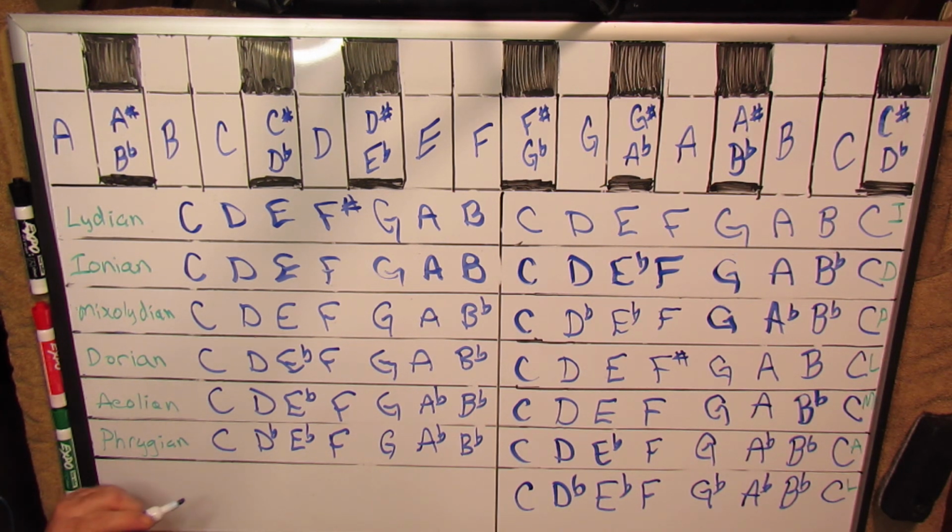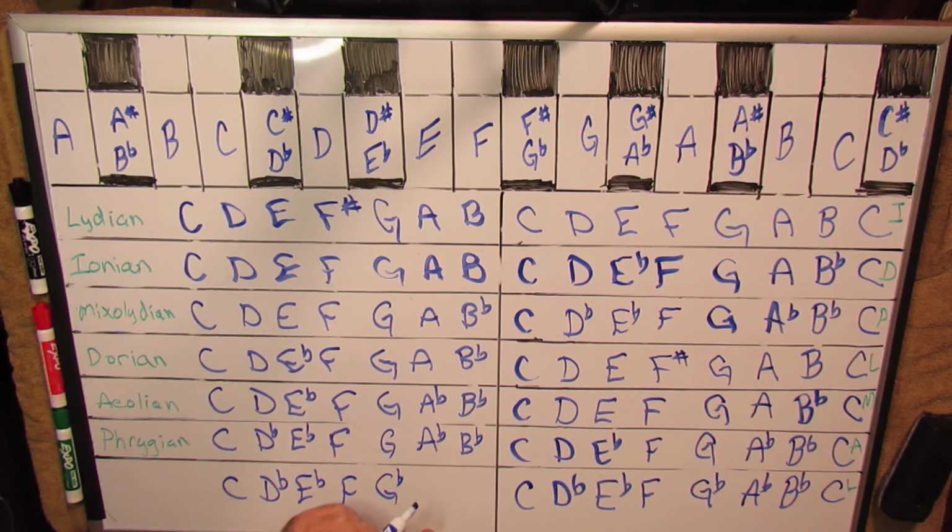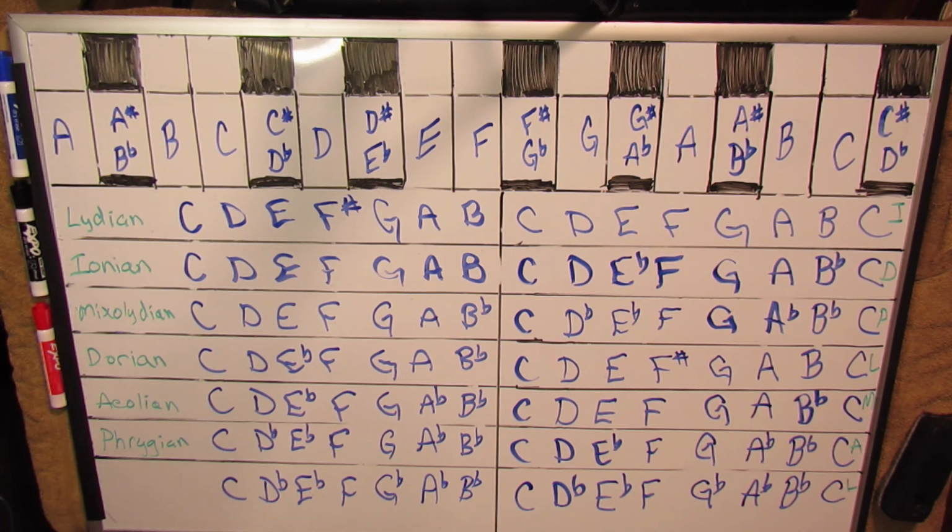It's got five flats. We flatted the fifth. That's going to make diminished later. Watch out. A flat and B flat. Okay. And that's your Locrian or Locrian, however you want to say it.